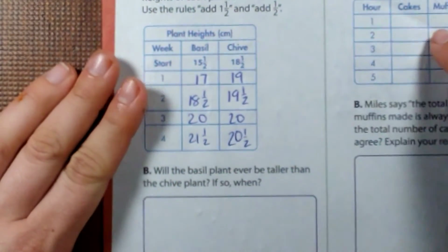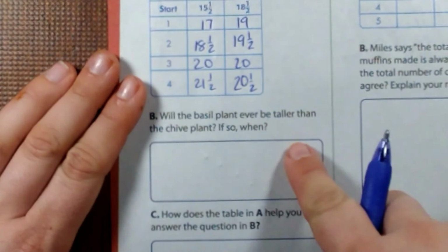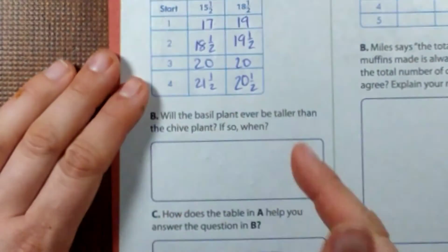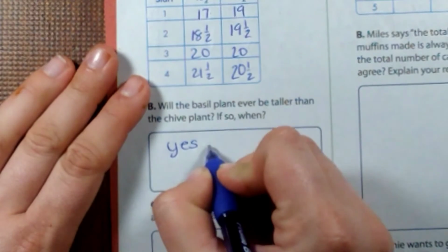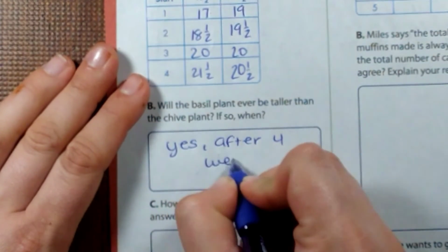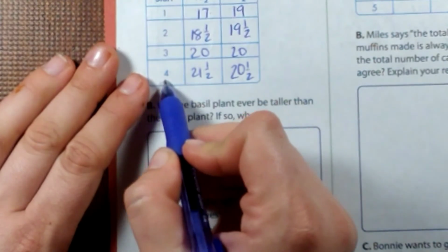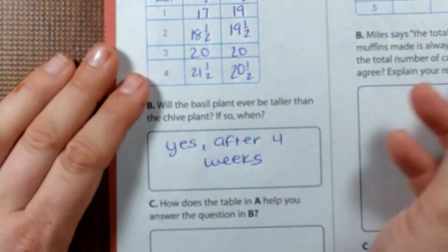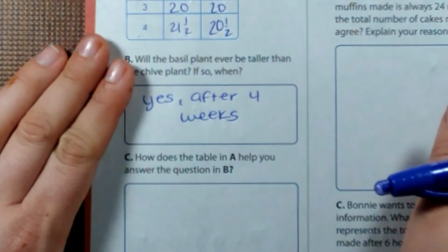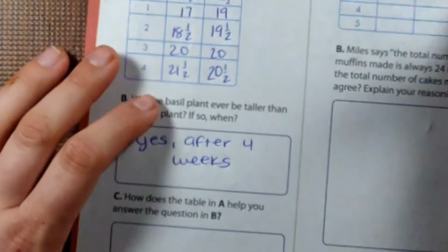Okay. Will the basil ever be taller than the chive plant? Yes. After 4 weeks. So you can see on the 4th week it is now taller, because on the 3rd week they're 20 each. How did the table help you answer the question?